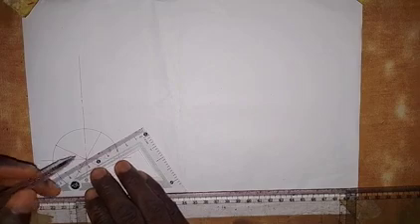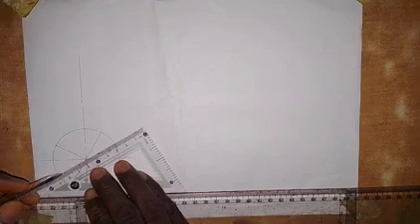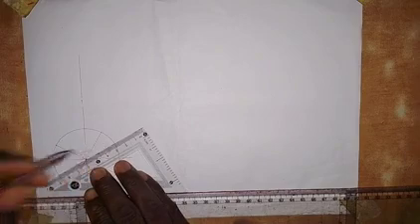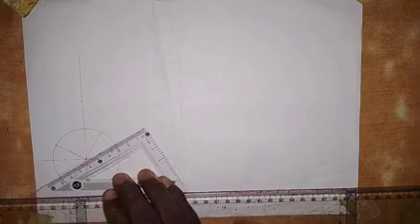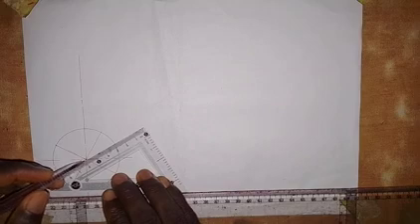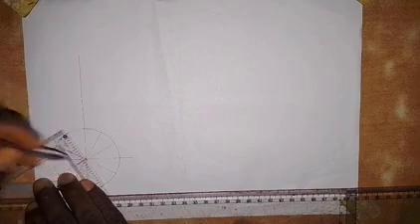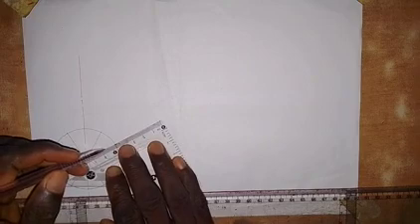Okay, then we turn to this side, and we also draw this line like this. Okay, then I need to complete this. Then we also draw the line like this. So we are divided into 12 equal parts, as we can see here now.